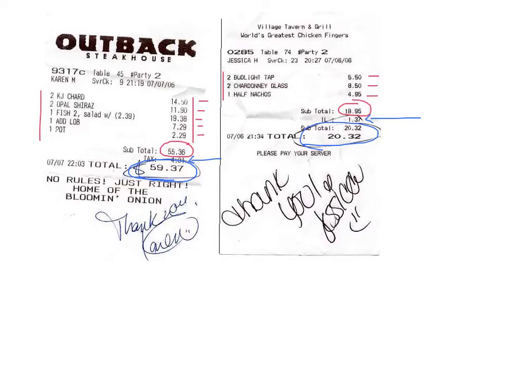In order to calculate the tip, you usually take your total, and most people do it as your total before your tax. So like the $55.36 up here or the $18.95 up here. A good tip is like 18%. So if we wanted to figure out how much we were going to tip these people and give them an extra fabulous tip, we might tip 20%.